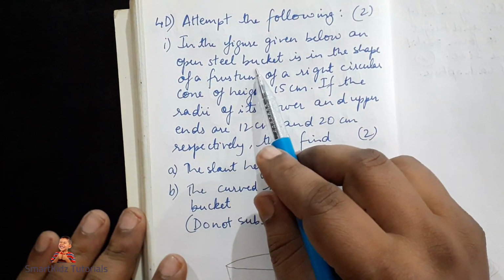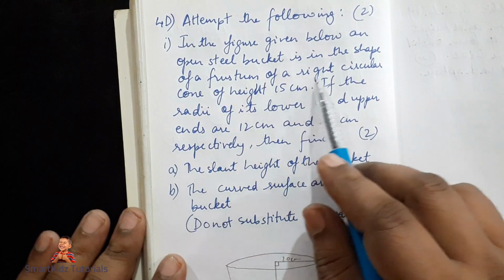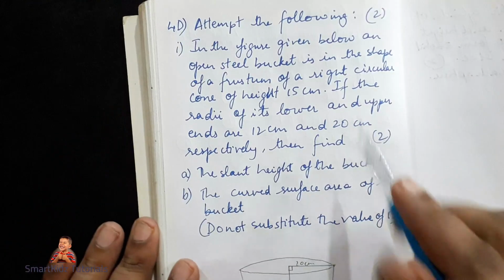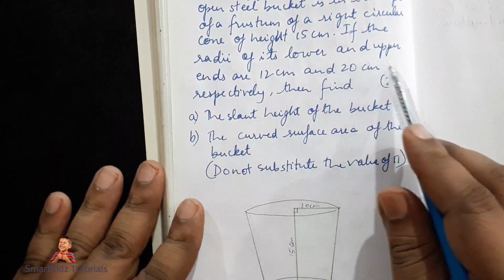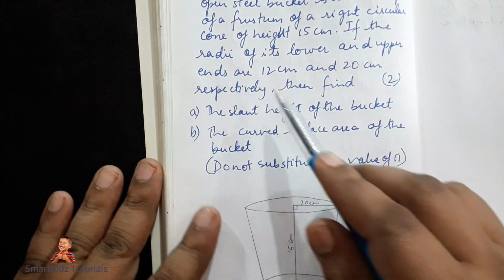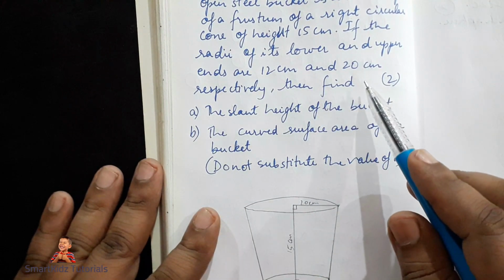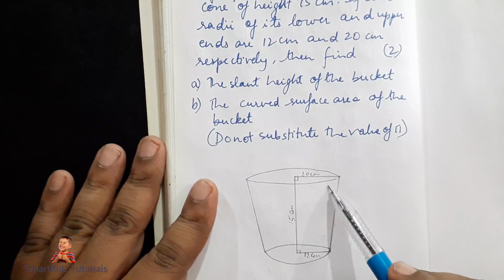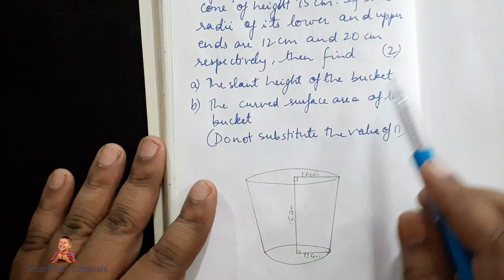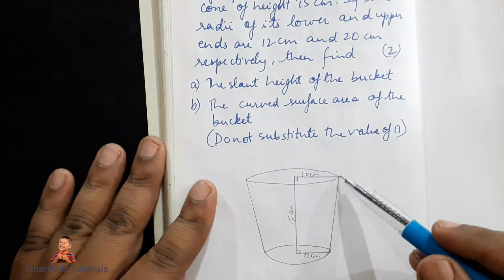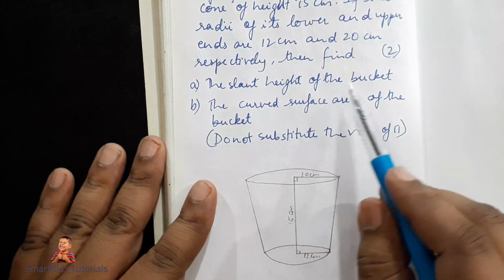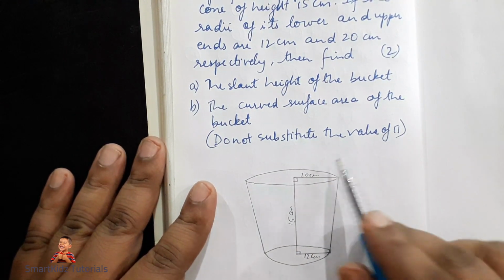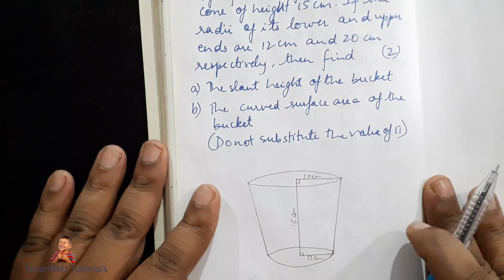An open steel bucket is in the shape of a frustum of a right circular cone of height 15 centimeters. If the radii of its lower and upper ends are 12 and 20 centimeters respectively, find the slant height of the bucket and the curved surface area of the bucket. Do not substitute the value of pi here.